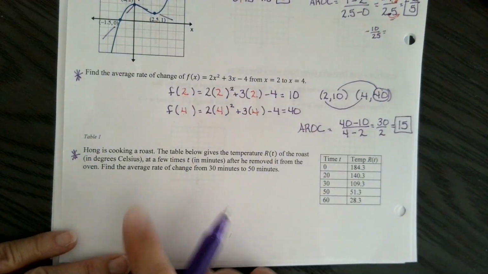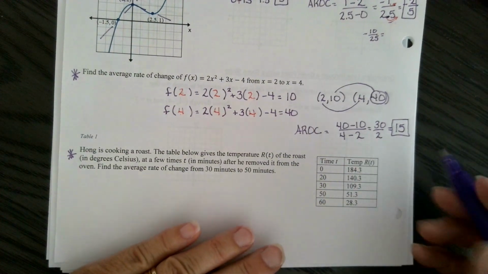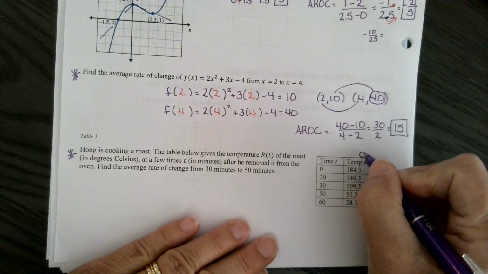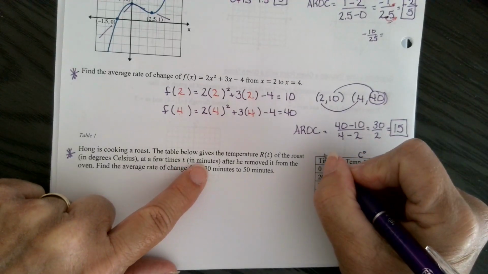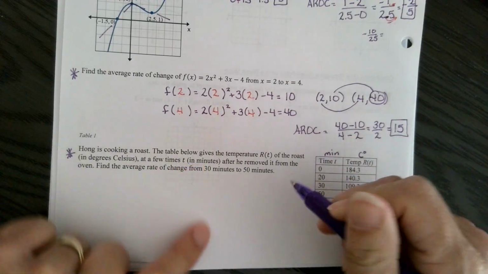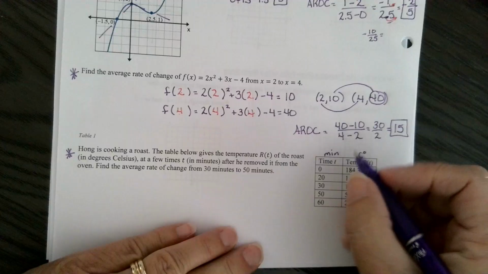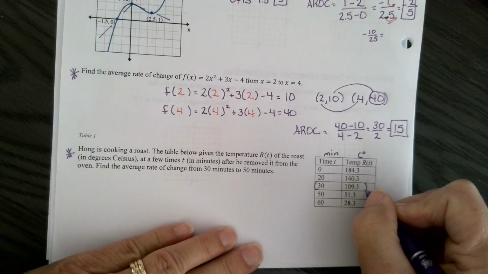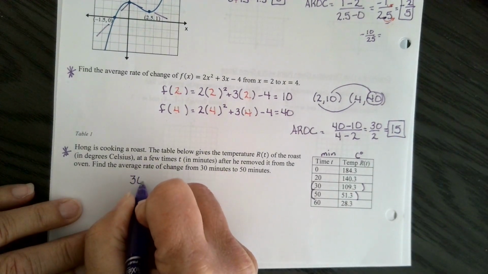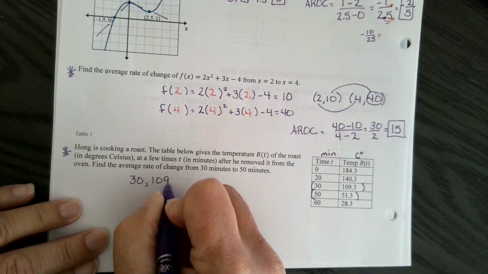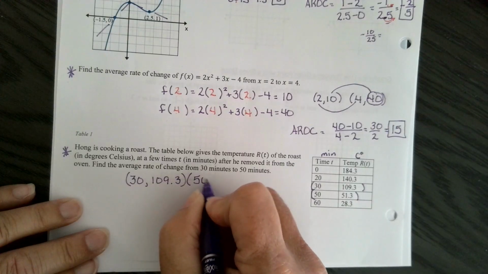Okay, Hong is cooking a roast. The table below gives the temperature R of T of the roast in degrees Celsius. So this is degrees Celsius. At a few times T in minutes after he removed it from the oven. Find the average rate of change from 30 minutes to 50 minutes. So we're talking from here to here. Those are 2 points. If I put them side by side, okay, we have our 2 points.